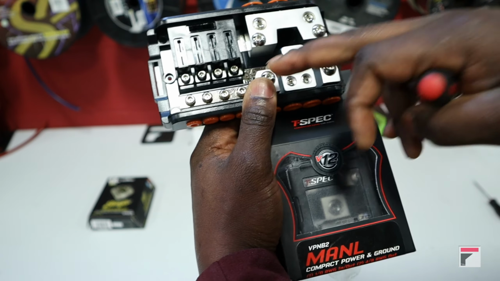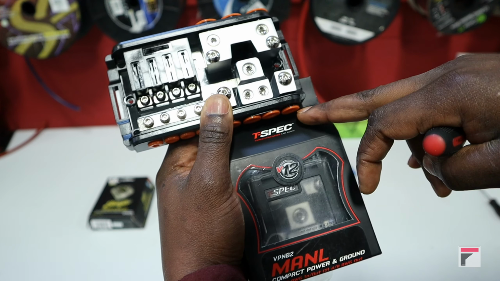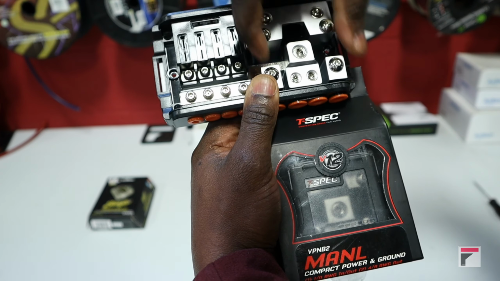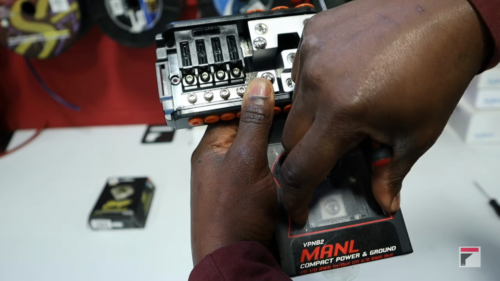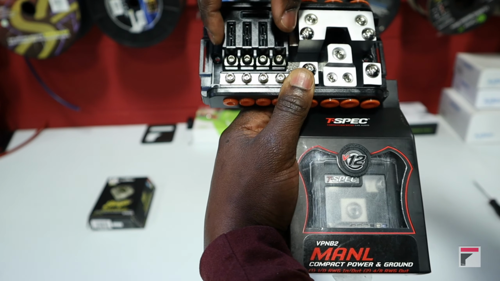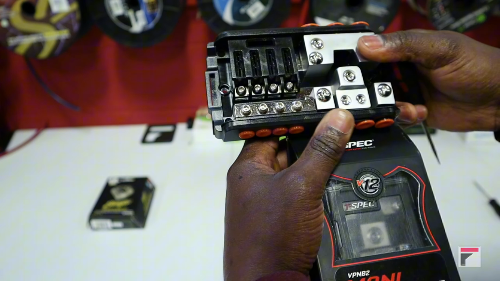And then you have 2 outputs for the power, 2 outputs for the ground. 4 gauge for all of them. So on the heavy gauge side of this, it's pretty much identical to the T-Spec. Now this one gives you the benefit of adding accessories power for you to power extra devices on your rack.